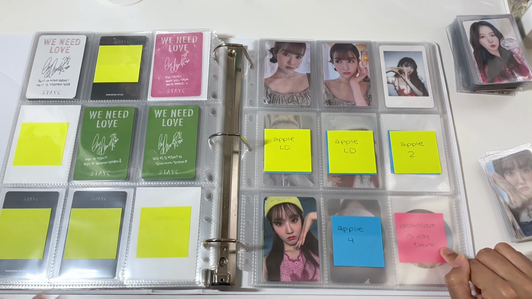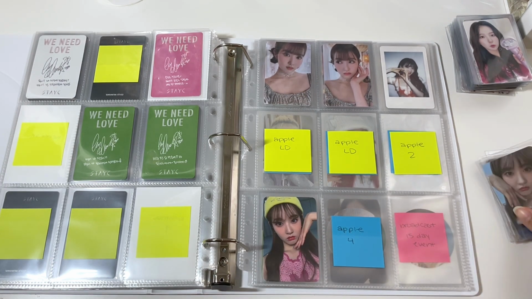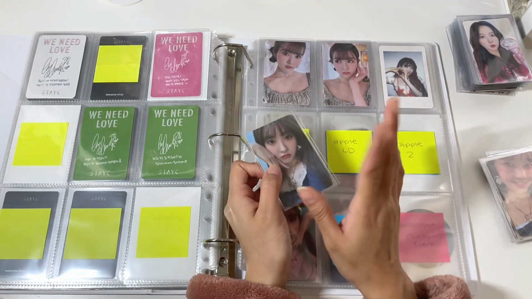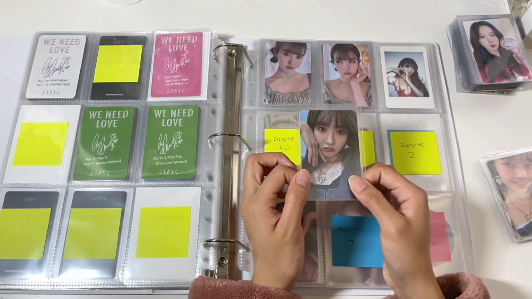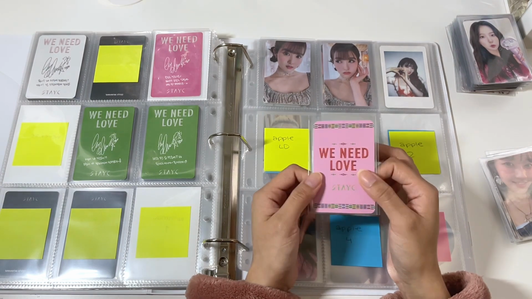And then this is the Who's Fan Lucky Draw, which is this one. Now remember, I just mentioned the material we all know and love. This is considered a Lucky Draw according to the event, but it is a regular photo card.